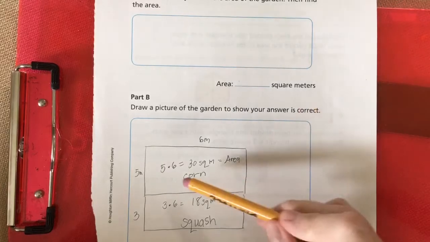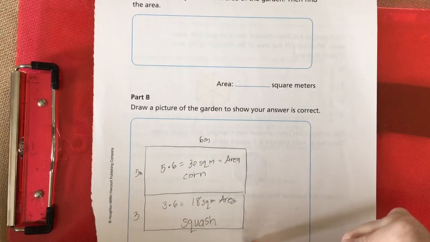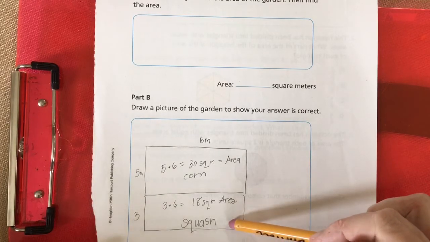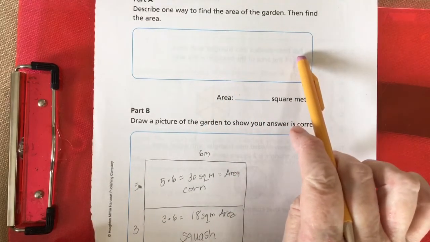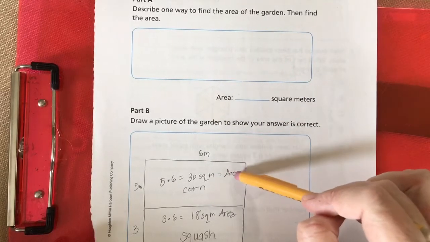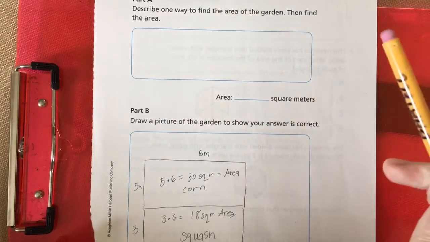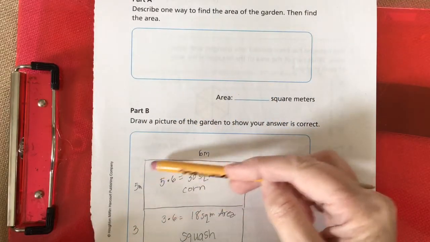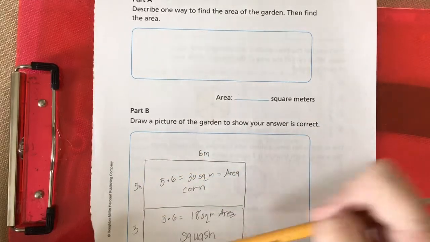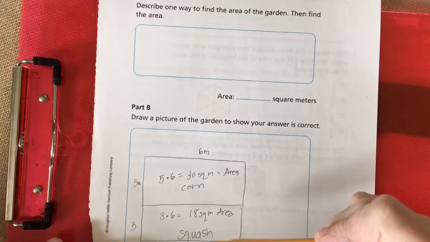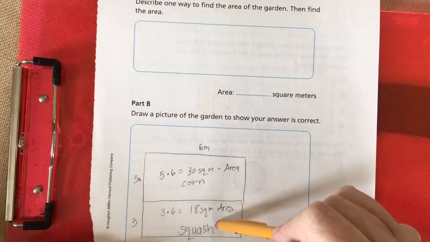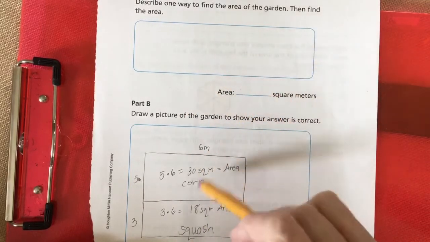Okay? So now that I have my pictures, and I actually did some work here, describe one way to find the area of the garden. Well, here's what I would probably be writing up here. I would have definitely done this work first, draw the picture, okay? So I would write up here that I drew a picture of the rectangular area for corn, and then I drew the picture for squash, and then I calculated the area for just the corn and the area for just the squash.